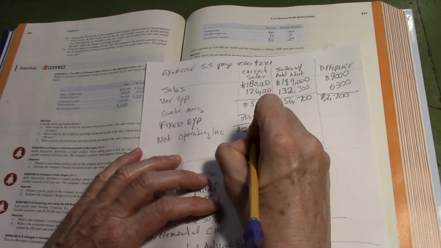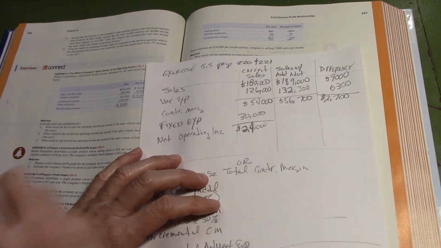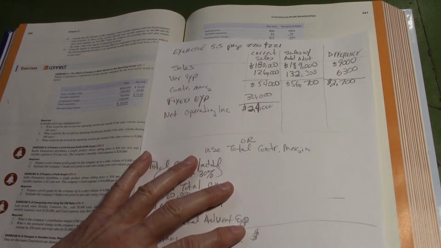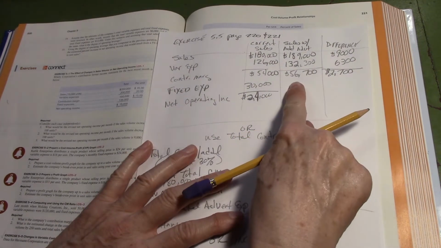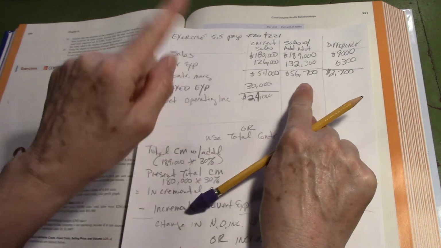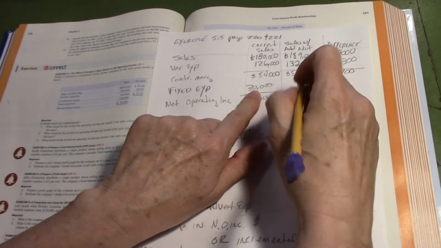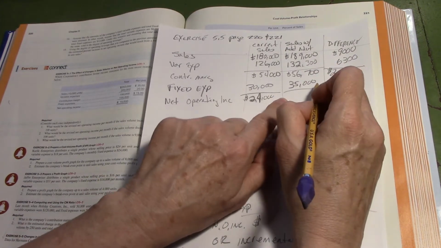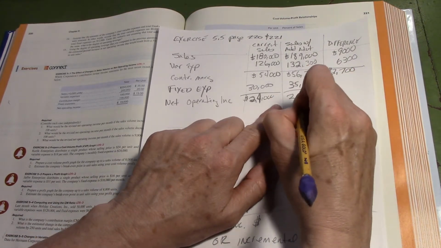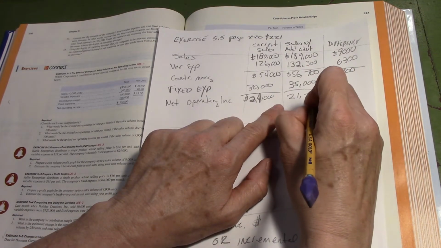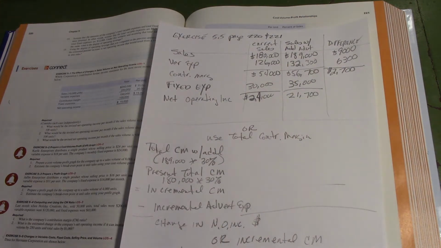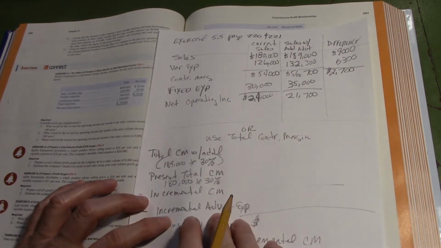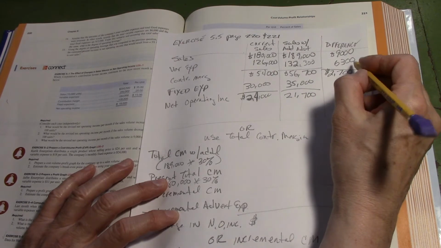That's a 4, and that's a 2. 24,000 net operating income. Over here, if you add the 5,000 in advertising, now you've got 35,000. So now you're going to be making 21,700, right? So that's less.